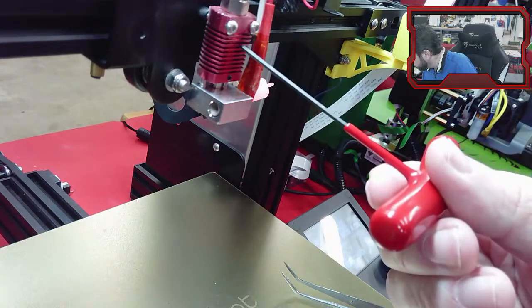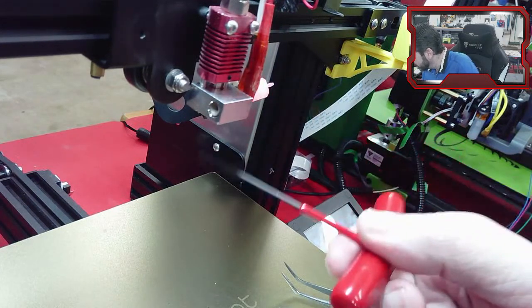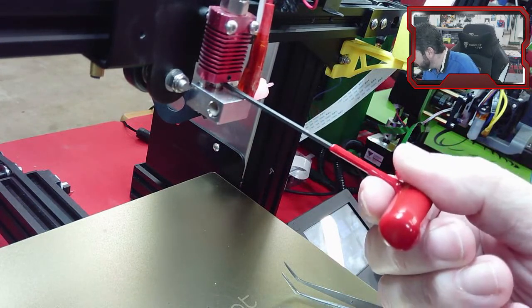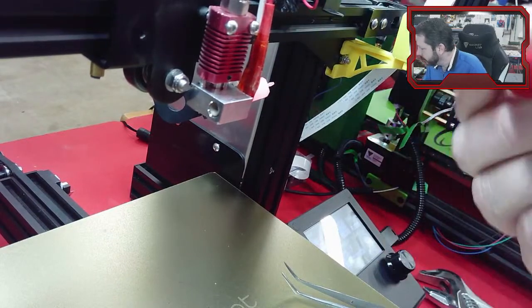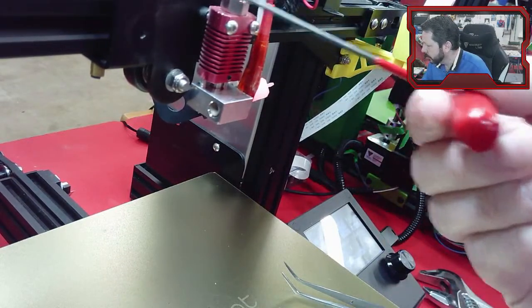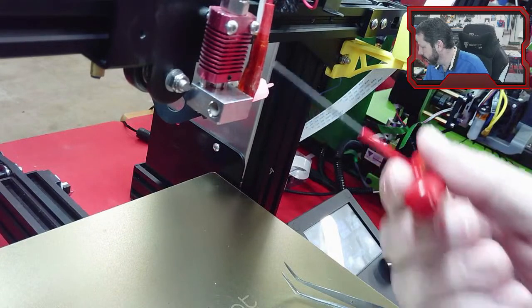So those are really the only parts. There's a nozzle, a heat block, heat break, and a heat sink. And then you've got the other pieces like your little quick connect, you've got your heater and your thermistor.